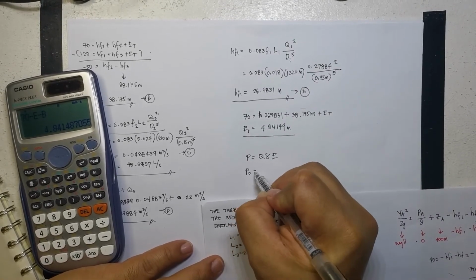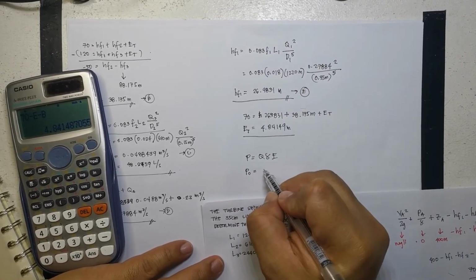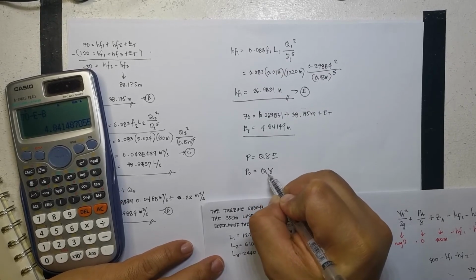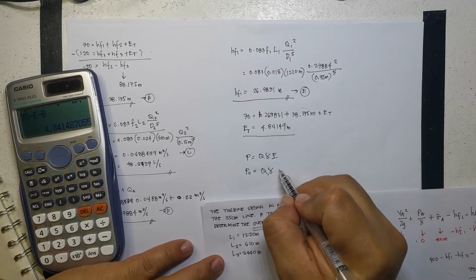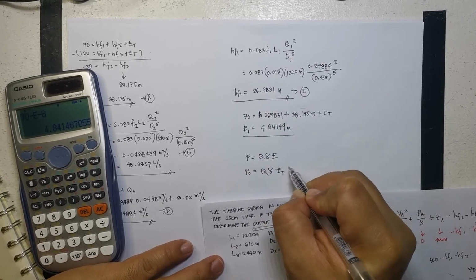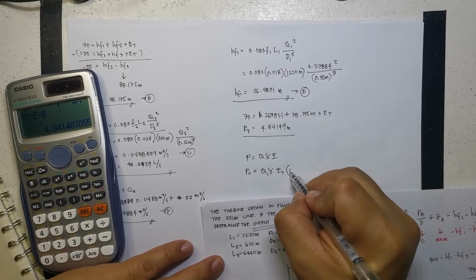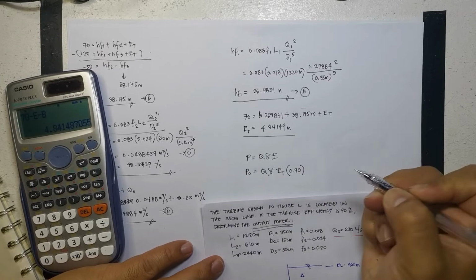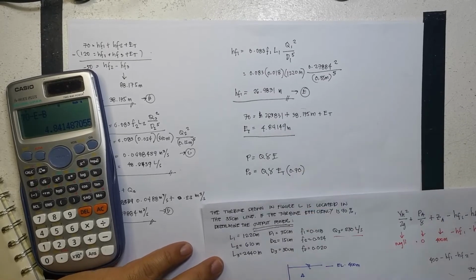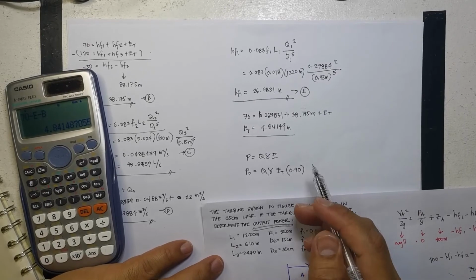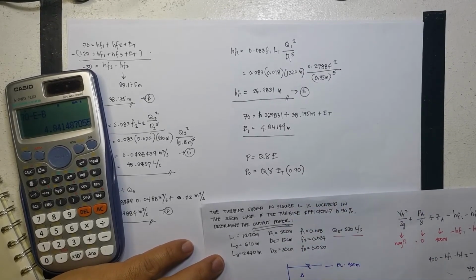So PO is equal to Q1 because it is in pipe 1, then ET times its efficiency of 90% or 0.90. It is output, which is why we are applying efficiency.